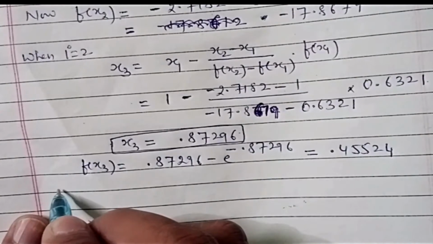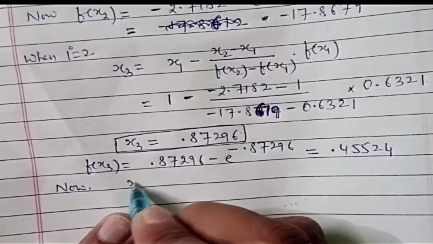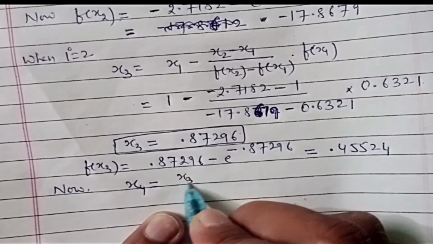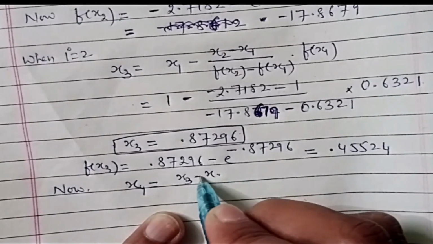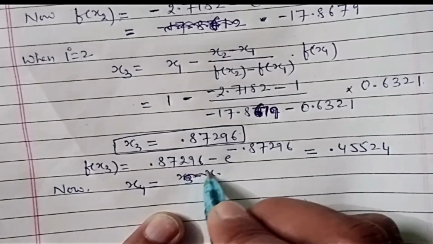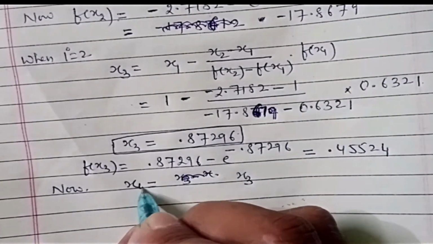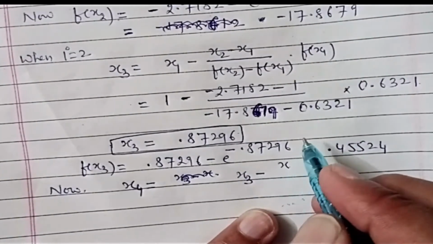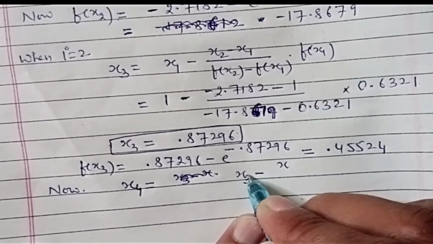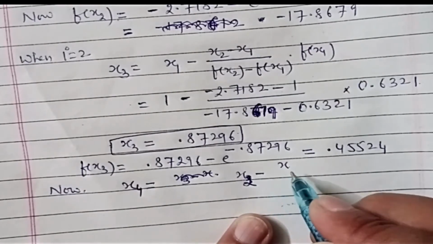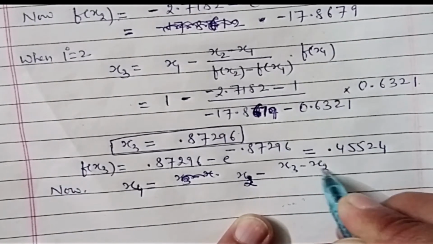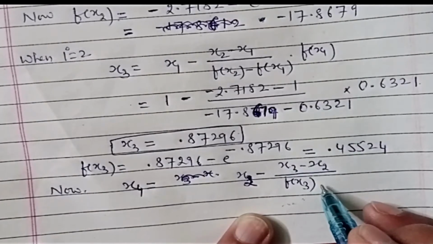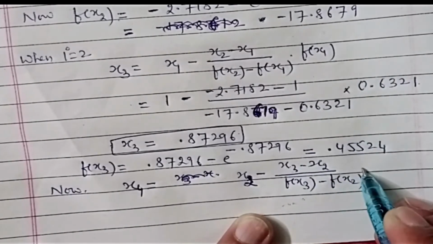Now x4 is equal to x2 minus (x3 minus x2) upon (f of x3 minus f of x2) multiplied by f of x2.